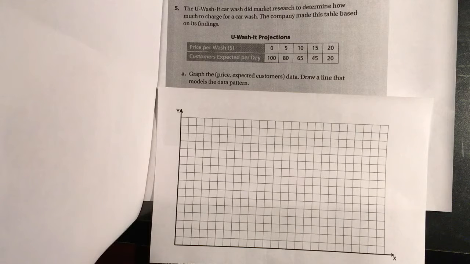The Yu-Chen car wash did market research to determine how much to charge for a car wash. The company made this table based on its findings. So I see that the function table has a price per wash in dollars and then the customers expected per day. So A says graph the price, expected customers data, draw a line that models the data pattern.